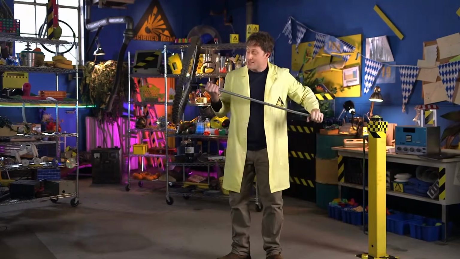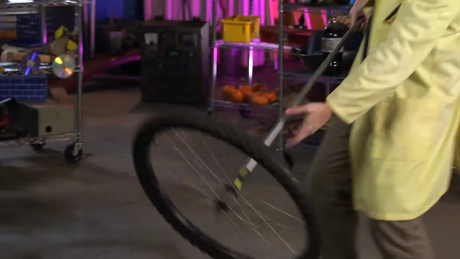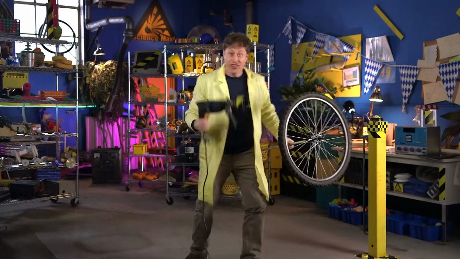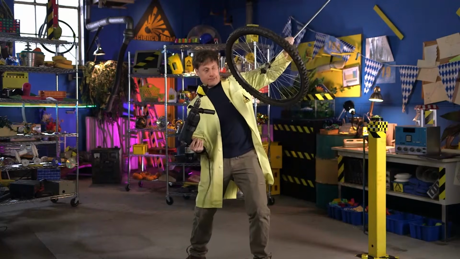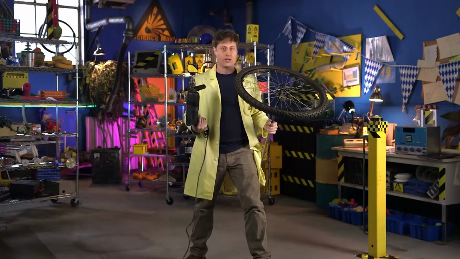This is a bike tire. It's pretty light, but I still can't hold it from the end of the pole like this with one hand. Nope. But I can if I get it spinning fast enough. I just use this drill, and then I get... Okay, so this is gonna be awfully hard to do with one person.